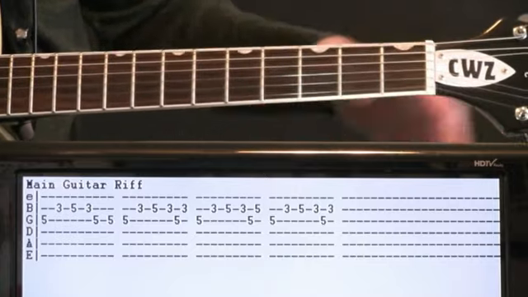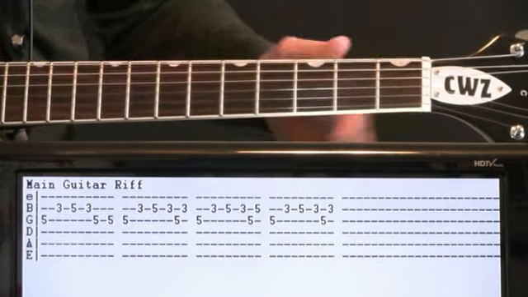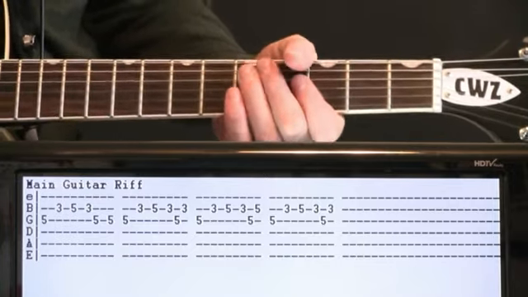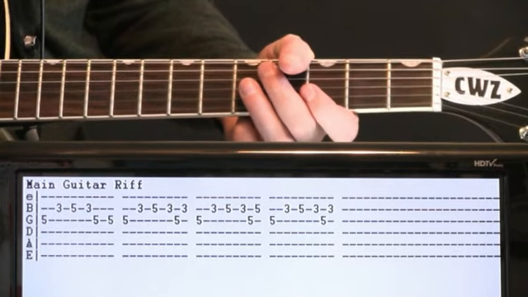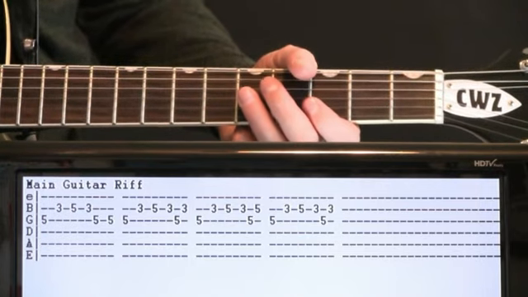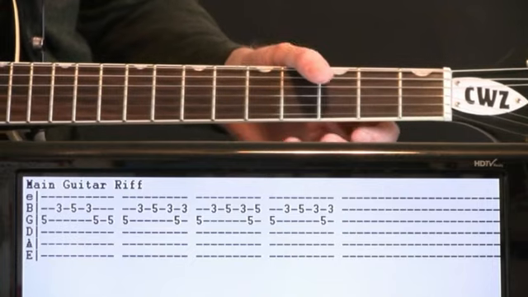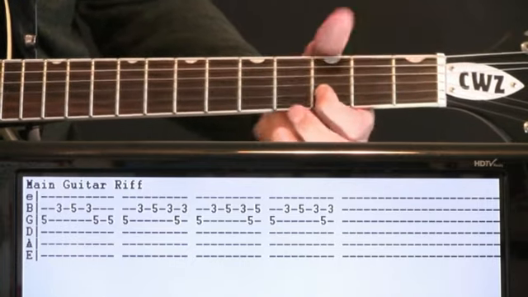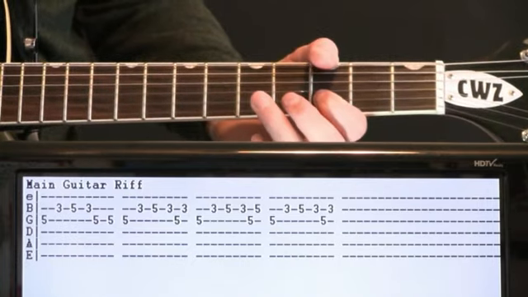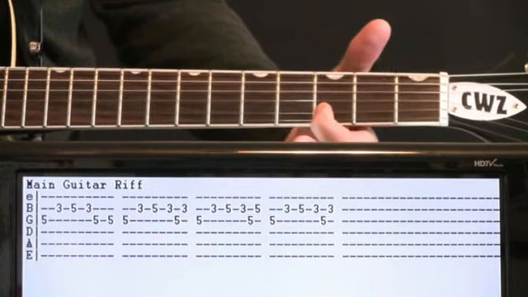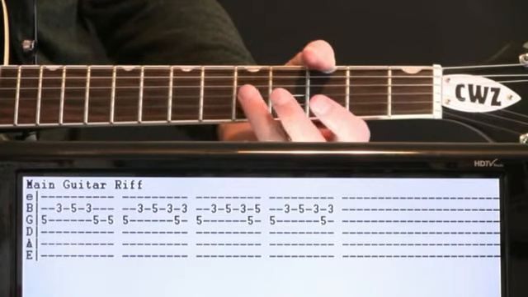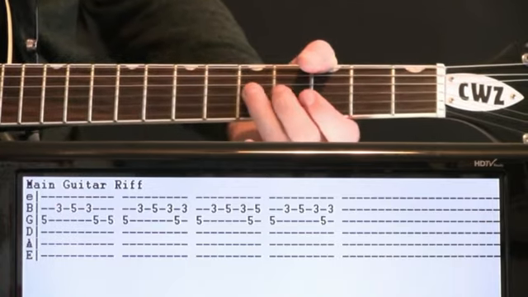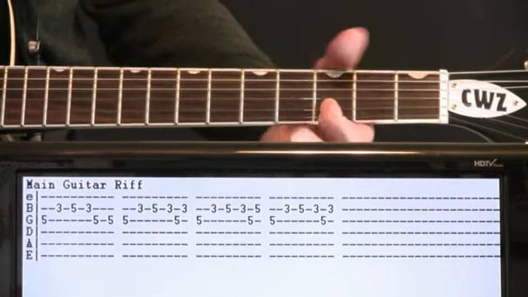Okay, and then we'll just hold that 5 on the G for a bit, and the second time around everything stays the same except that last 5 turns into a 3 on the B. So instead of hitting the 2 5s on the G at the end, we're hitting one of those 5s, coming back to 3 on the B.